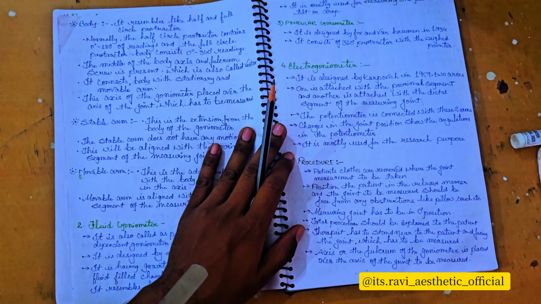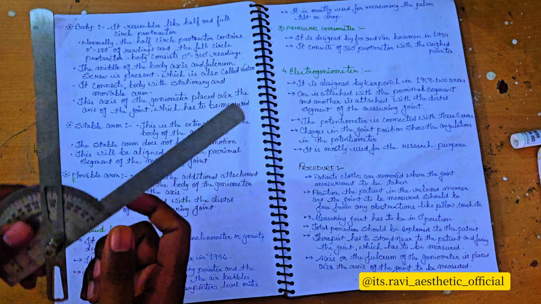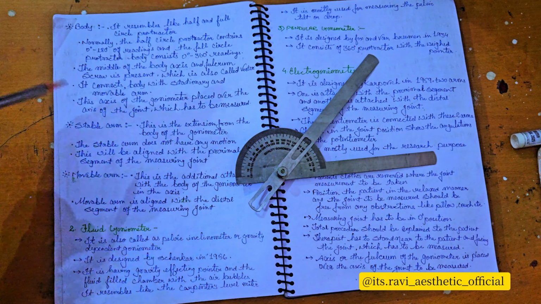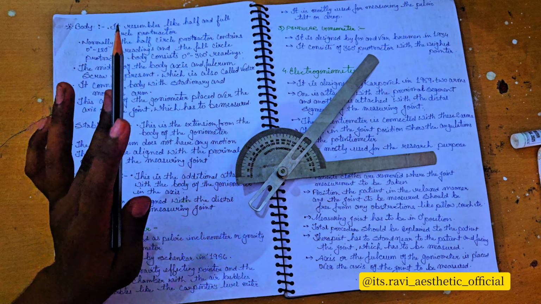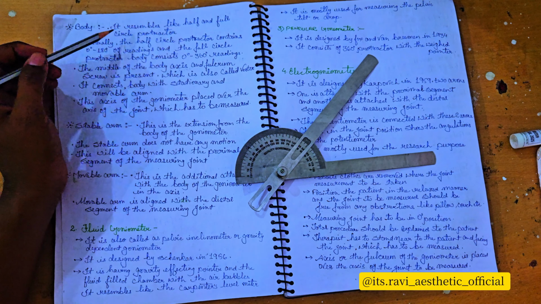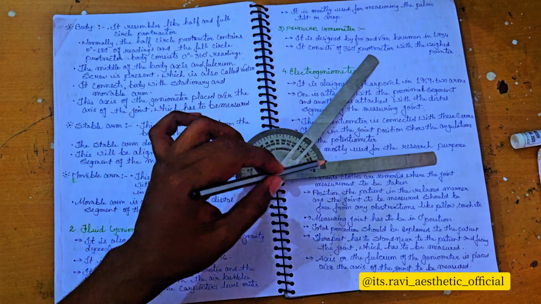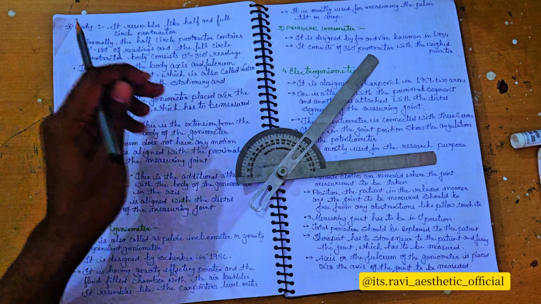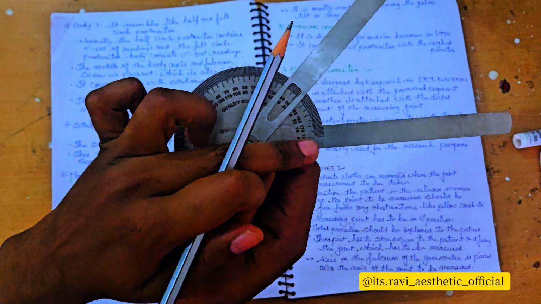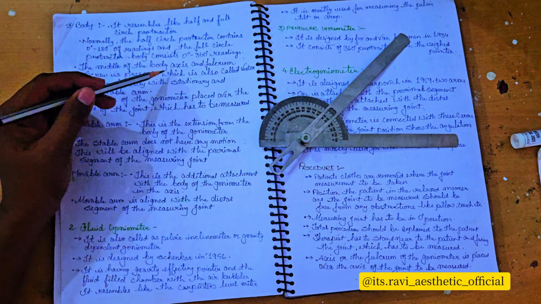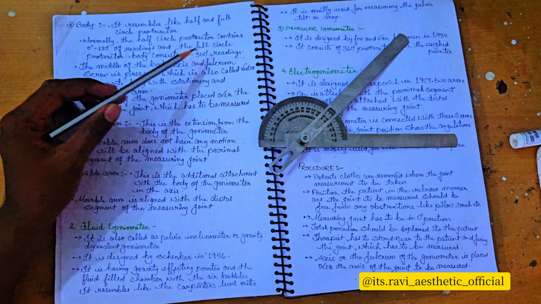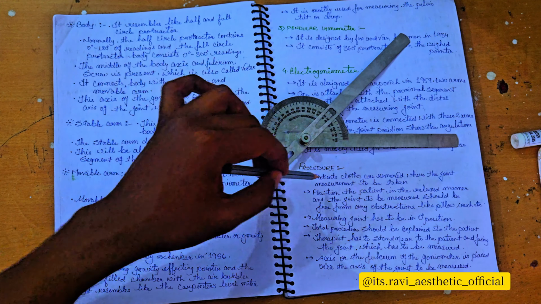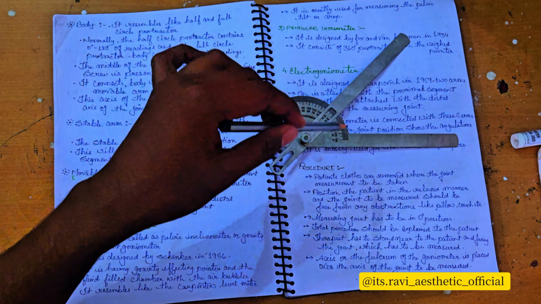Now we can go through each and every part of the goniometer in detail. So what is the body? The body is also called the protractor. It resembles a half moon and full moon circle protractor. So this is the half moon. Normally the half circle protractor contains 0 to 180 degrees. Here you can see 0 to 180 degrees are present. The body can also have 0 to 360 degree readings. It is a whole circle which is also available in goniometers.